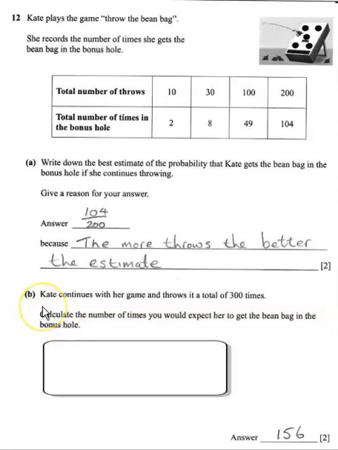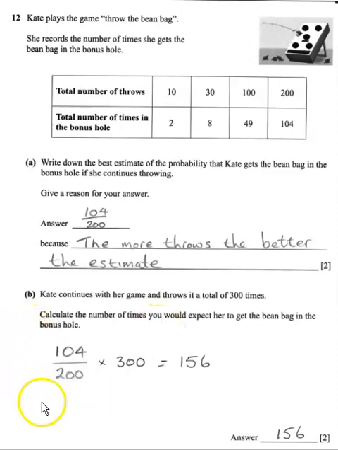So for question B, Kate continues with her game and throws a total of 300 times. Calculate the number of times you would expect her to get the beanbag in the bonus hole. So for this one we're using 104 out of 200 because this is the most reliable probability, and we just times it with 300. When you put that into a calculator, you would find that it's 156 times that you would get it in the bonus hole for 300 attempts.